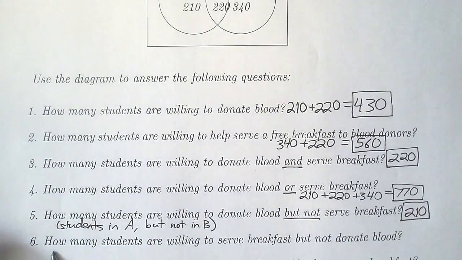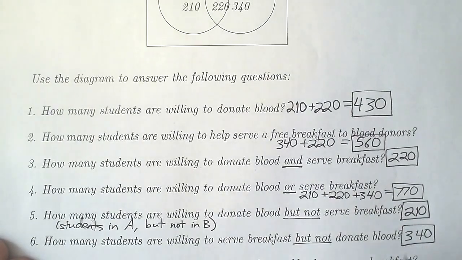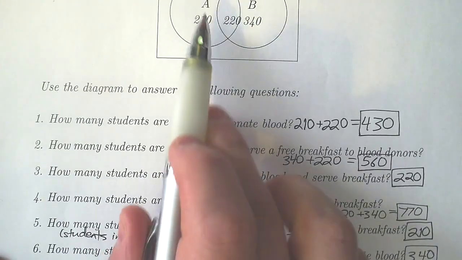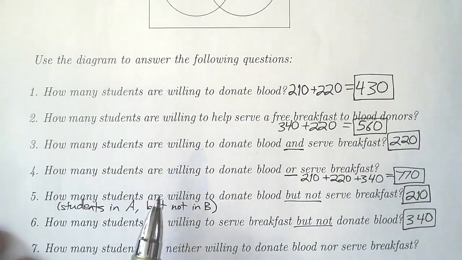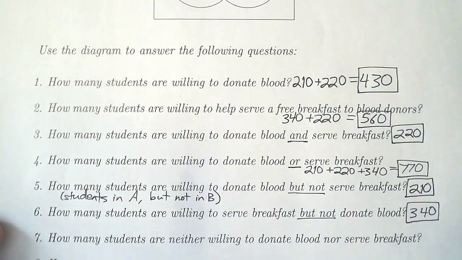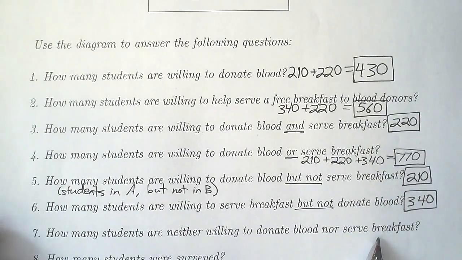Okay, problem 6, how many are willing to serve breakfast but not donate blood? So other way around. We want students who are in B but not in A. It's the 340 labeled in the diagram. You could go in and shade in different parts if that helps you. I don't want to do that because we have 8 different little problems here, so it would get kind of messy.